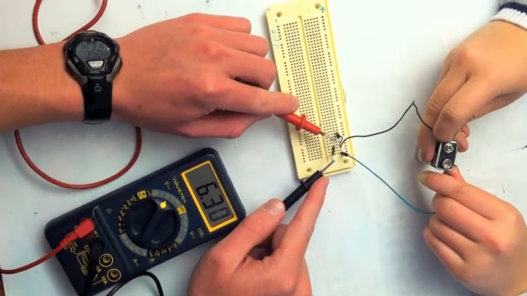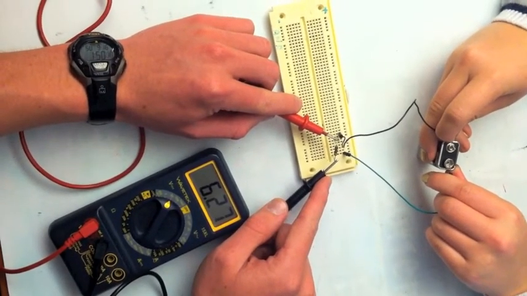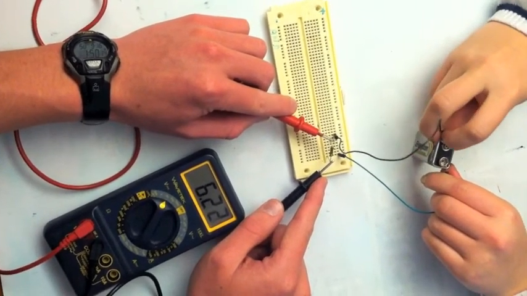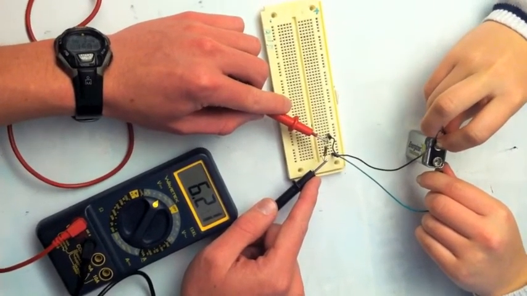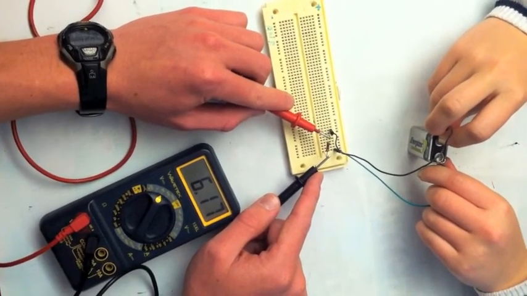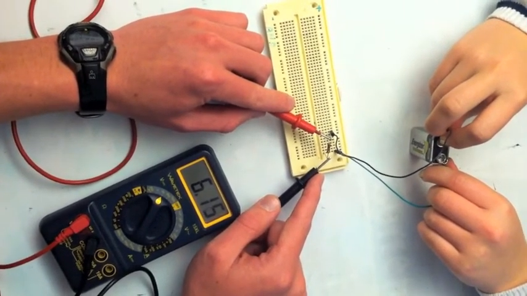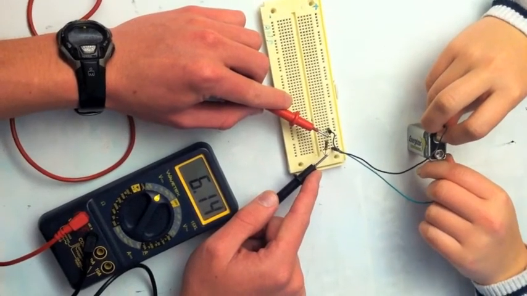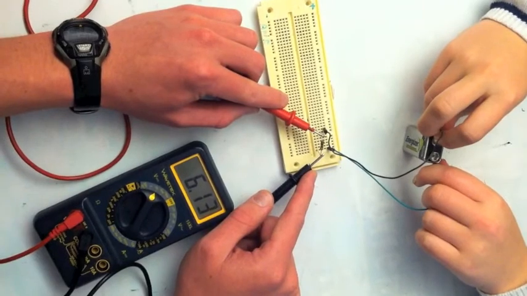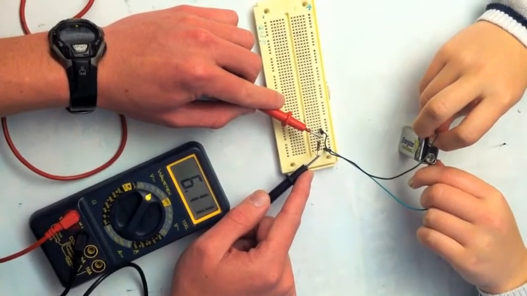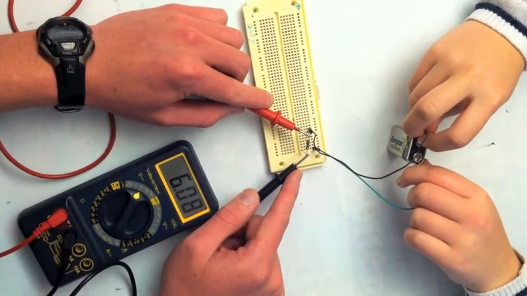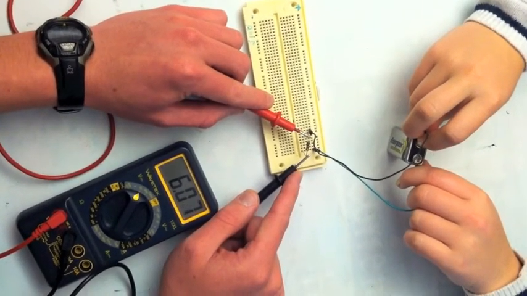Okay, so this is our circuit with the 9-volt battery set up with the 100 ohm resistor. And as you can see, we're measuring the voltage drop across the resistor. As you may notice, it's reading 6.16 volts drop across the resistor. That's due to the resistance of the wires, for that last 1 volt is actually lost in the resistance of the wires between the resistor and the battery.